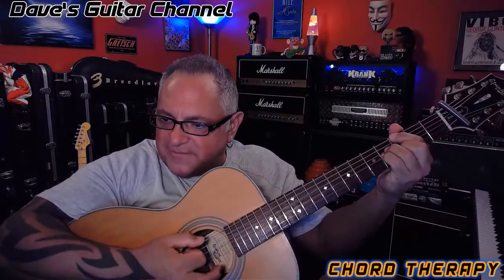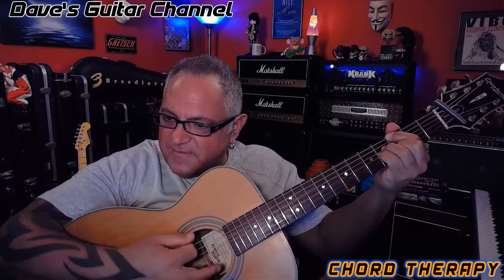That's not how I would play it. When I see a chord like this, how I think of the G major 7 is I see it as a B minor with a G in the bass. And so I would play a B minor.